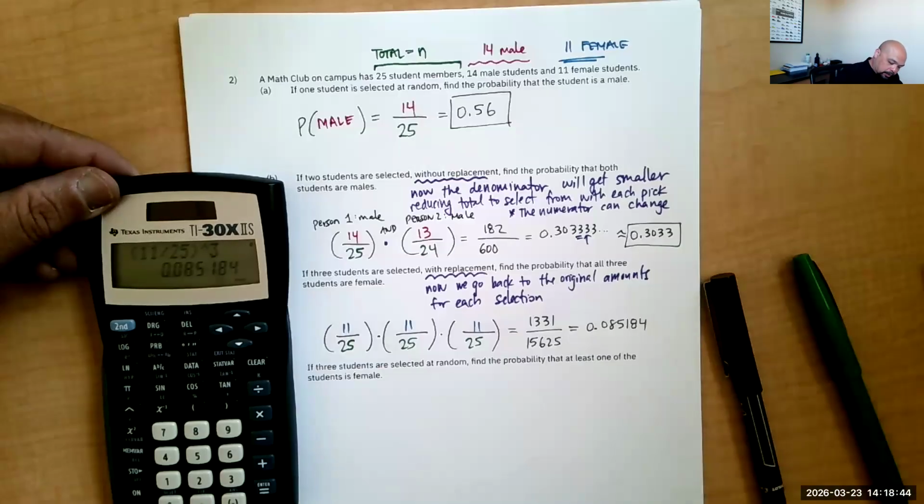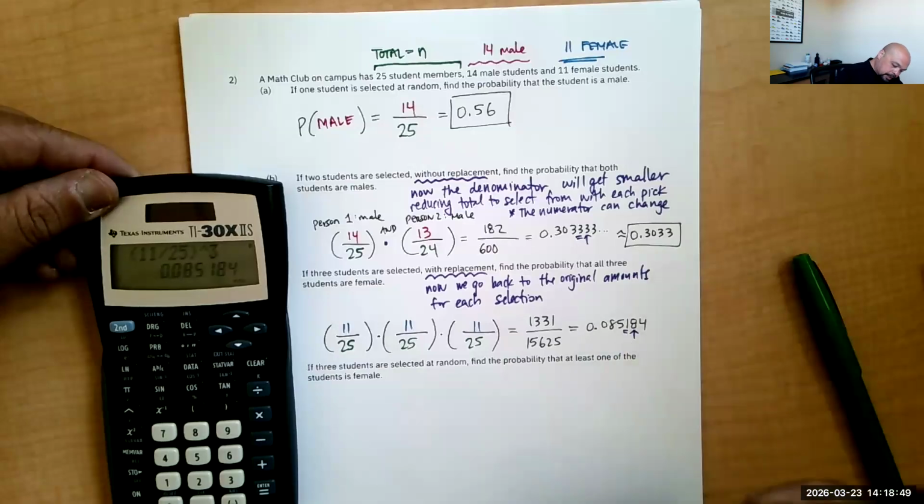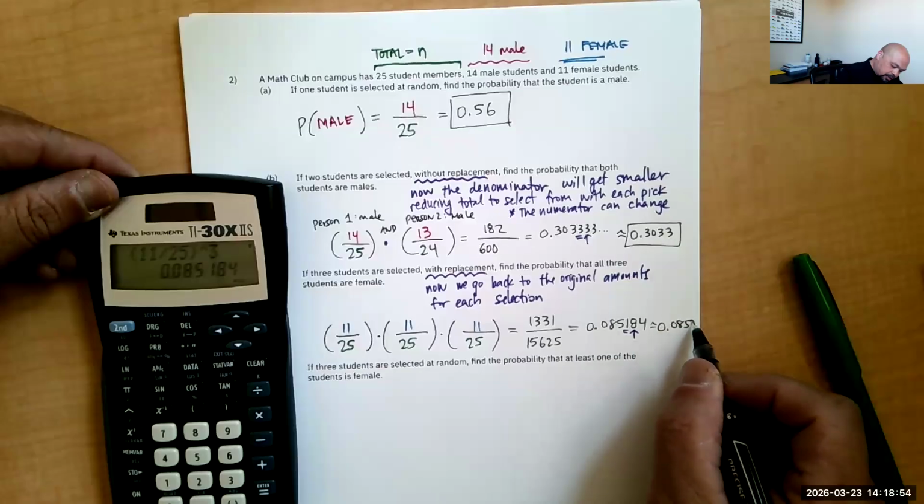And so if I round this to 4 decimal places, 1, 2, 3, 4, that 8 rounds the 1 up. So in this case, as a rounded result, 0.0852.